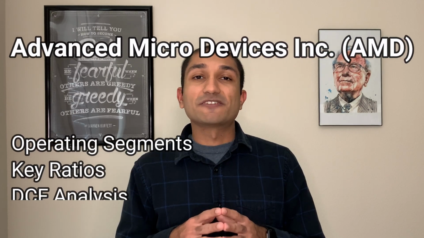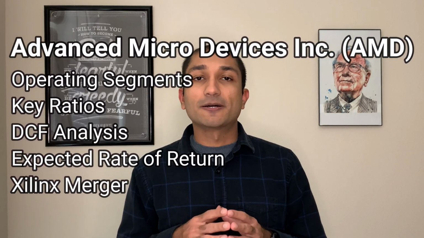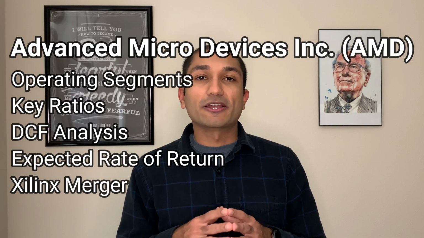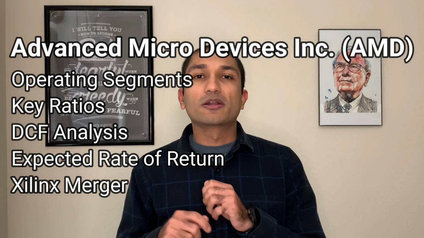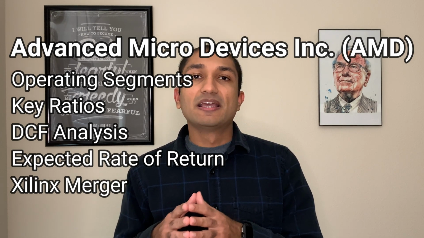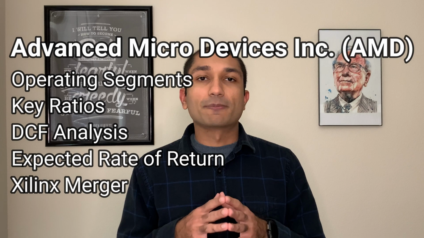Today we will be talking about a stock that was suggested by a subscriber. That stock is Advanced Micro Devices, also known as AMD. Today we will be reviewing AMD's operating segments, look at the company's key ratios, perform a discounted free cash flow (DCF) analysis to find the intrinsic value of the company, do an expected rate of return calculation to see if we were to invest in the security at the current stock price, what kind of return can we expect on this investment? And finally, we will be reviewing the arbitrage opportunity that is available with the upcoming merger. So let's dive in and review AMD.